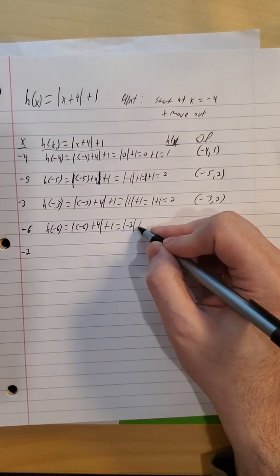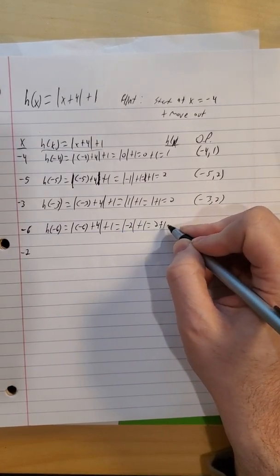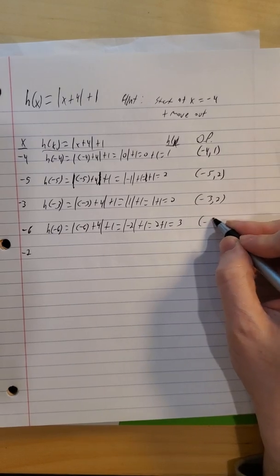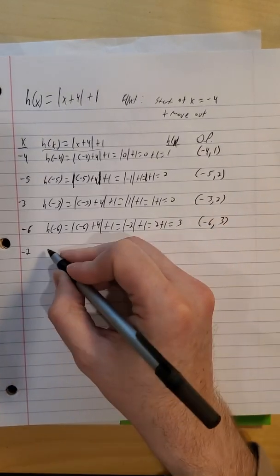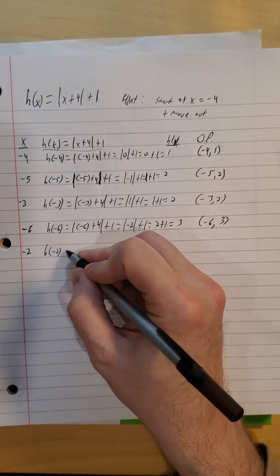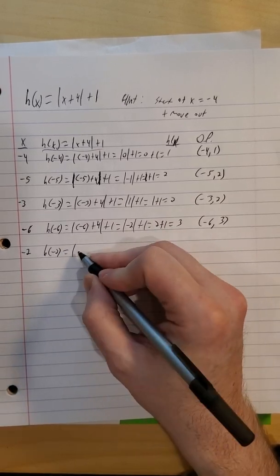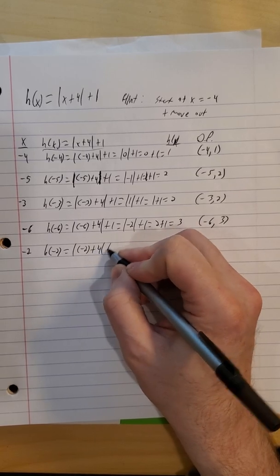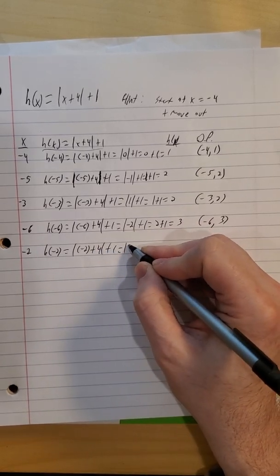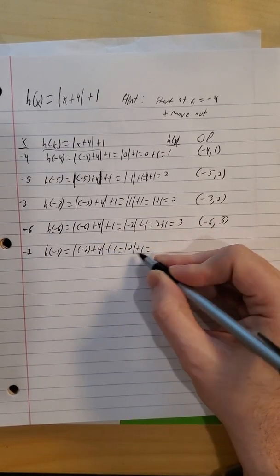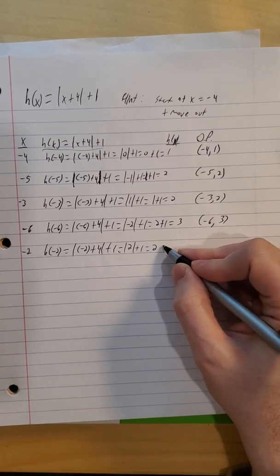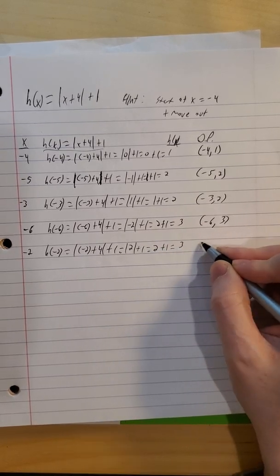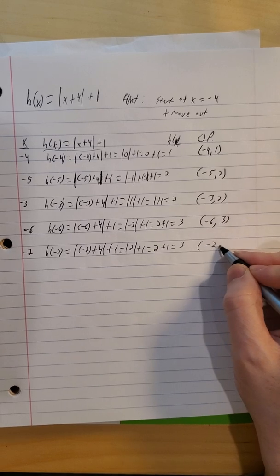The absolute value of -2 plus 1 is 2 plus 1, which is 3. So -6, 3. And h of -2, hopefully you noticed, gave us the same output of +3. The absolute value of +2 plus 1, but the absolute value of +2 is still +2. 2 and 1 is the promised 3.